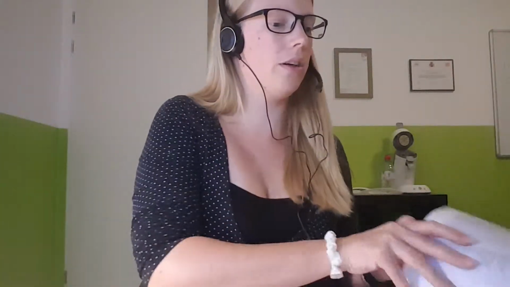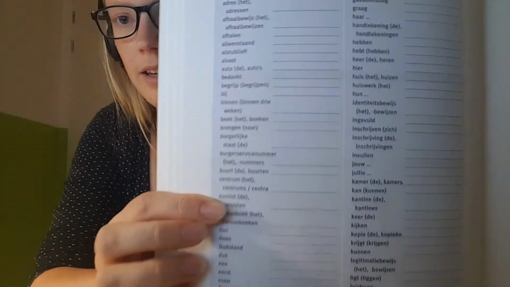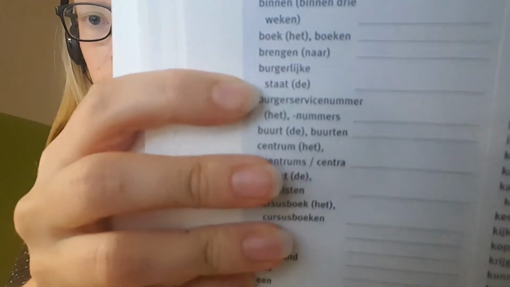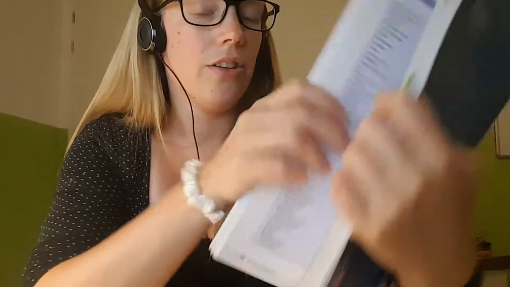Then there are words that you might want to learn only in a passive way. For example, I have here a book to learn Dutch, and there is a vocabulary list in it. And then you find words like burgerlijke staat. Now that means civil state. So I don't think that if you're a beginner that you're going to use this word very, very often in Dutch, saying it or writing it.